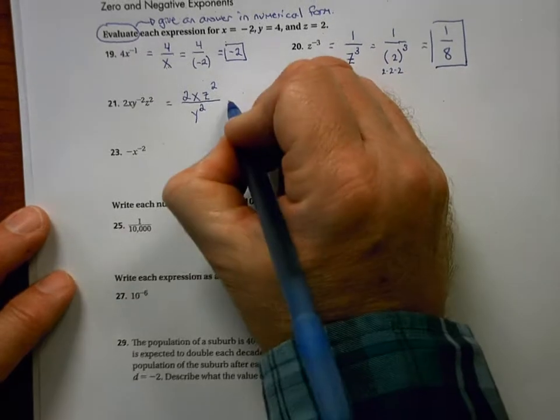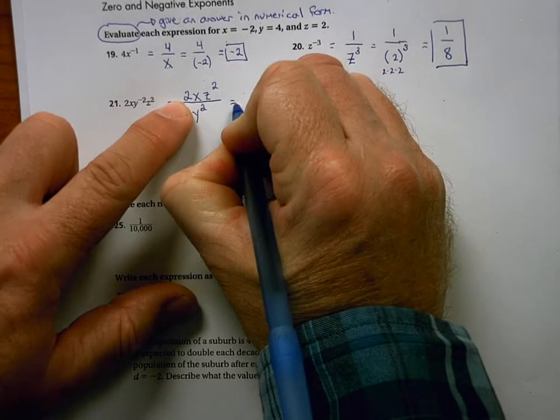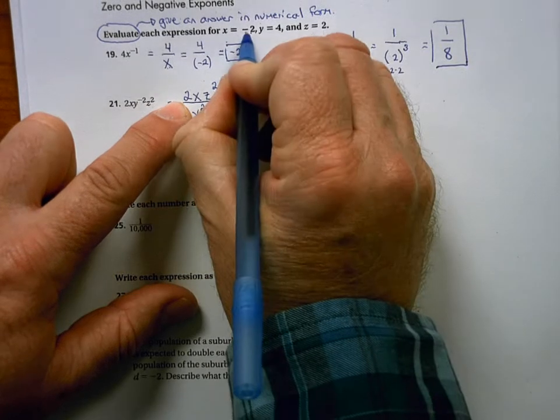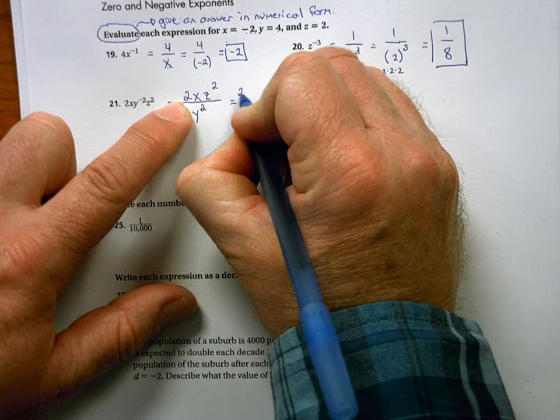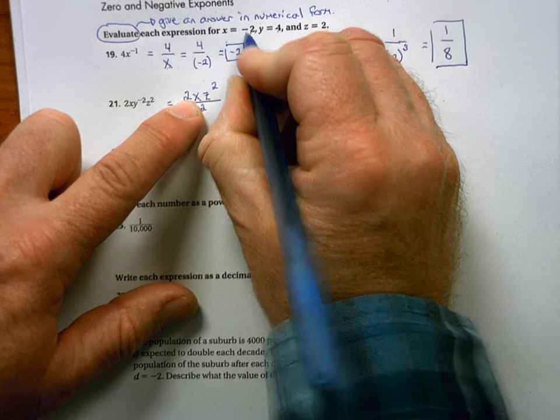Okay, now I substitute these numbers, negative 2 for x. So when I substitute, x is going to become a negative 2.